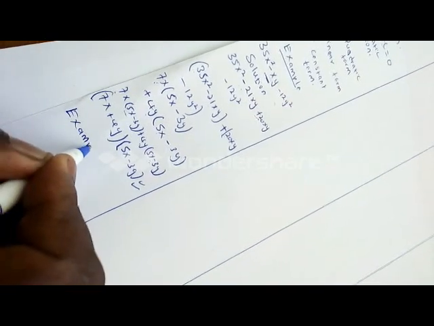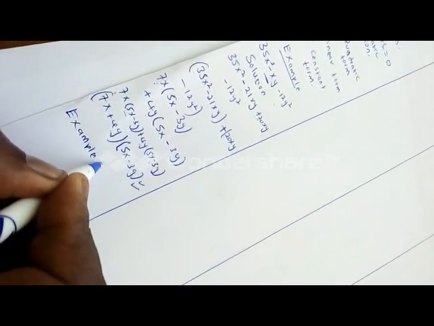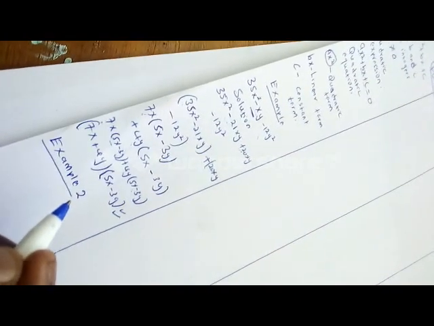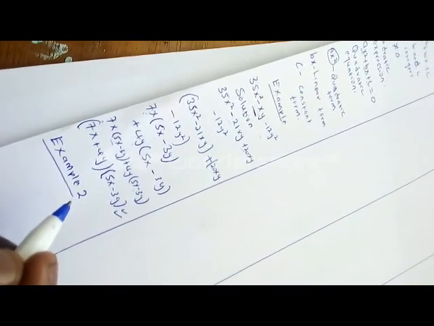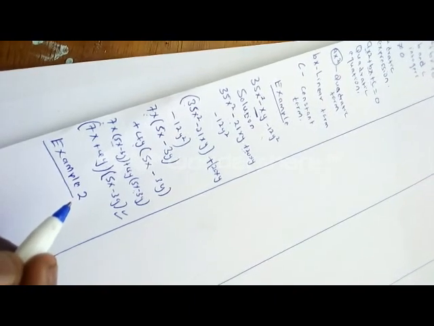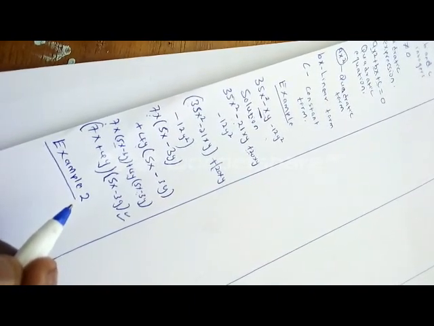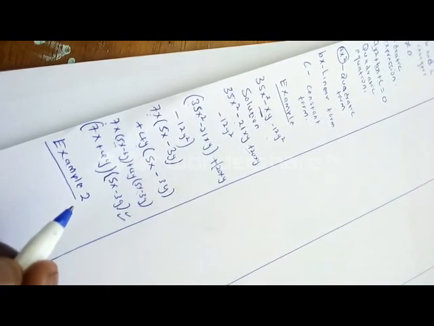Let us do example 2 on how we factorize or simplify the expression. If you are told, simplify the expression below, leaving your answer in powers of a and b.